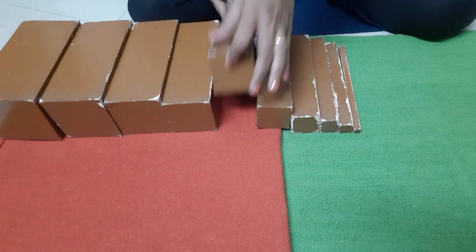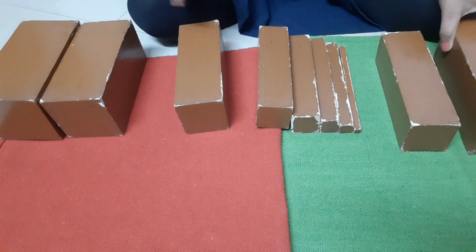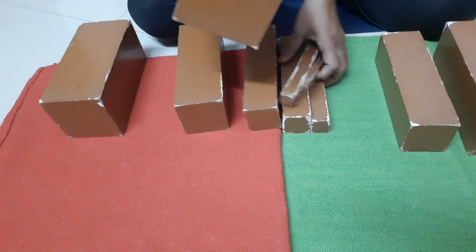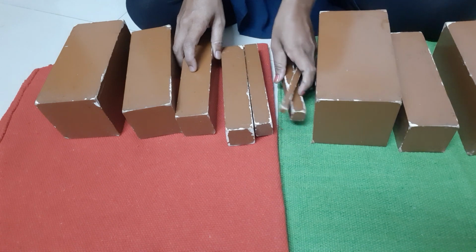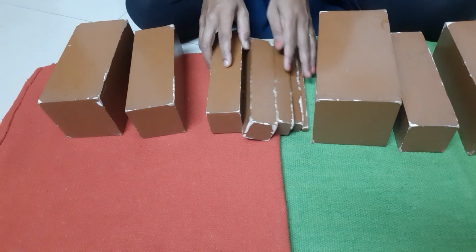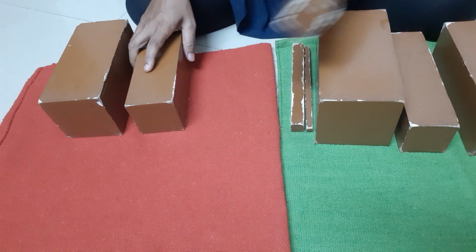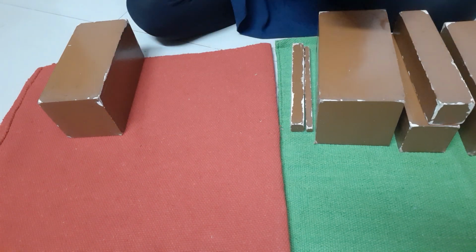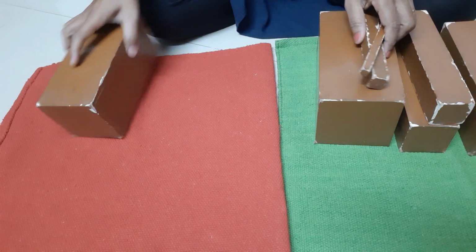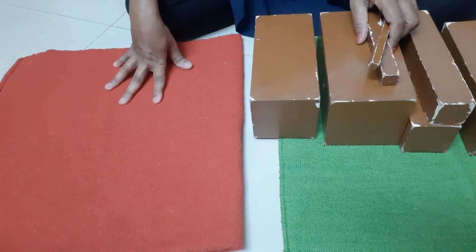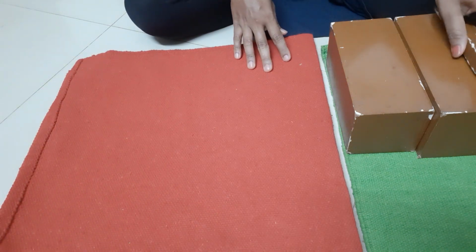The child should arrange these prisms in order. The directress will keep the prisms in mixed way on one mat.